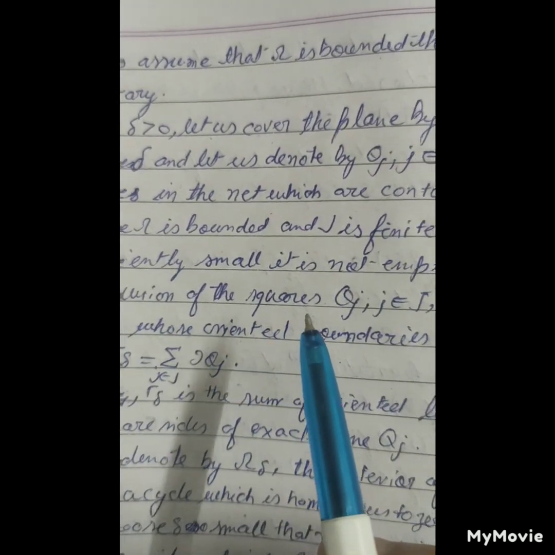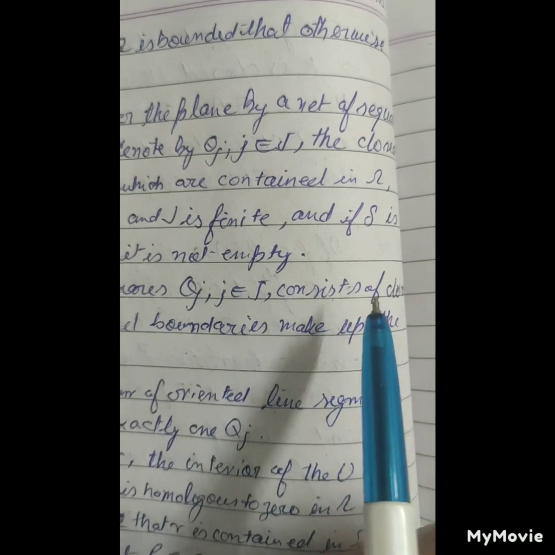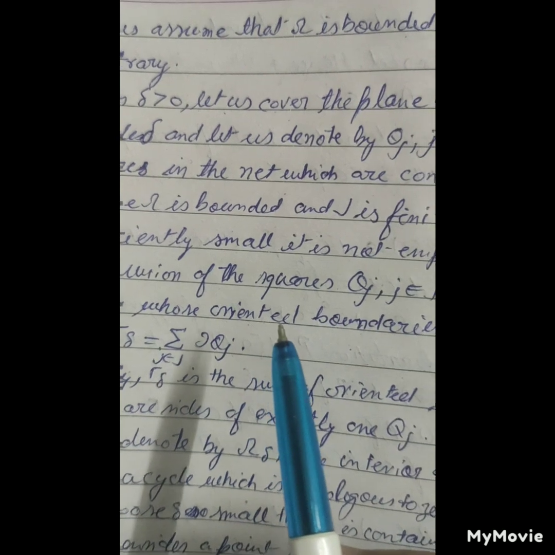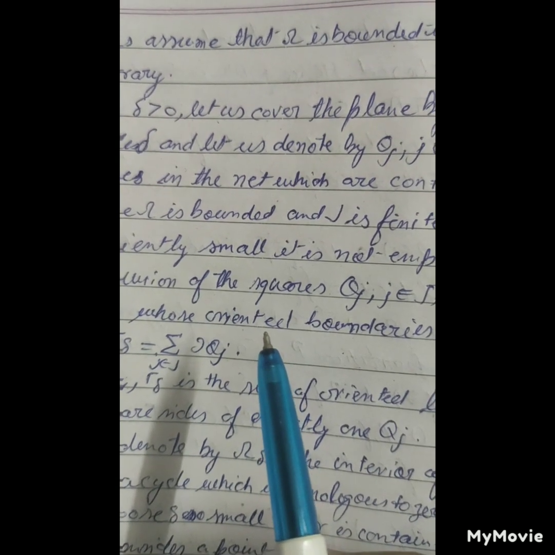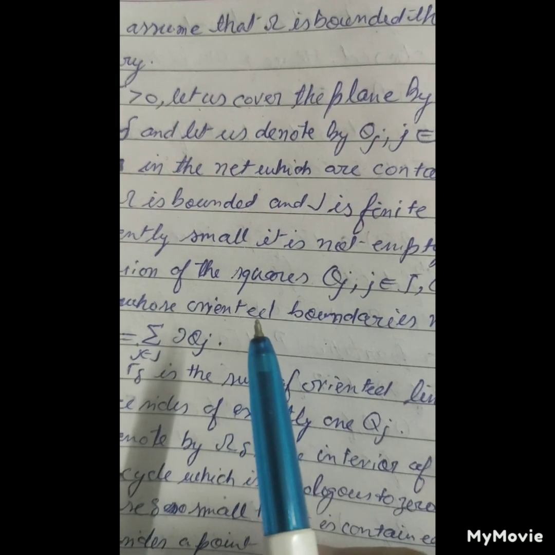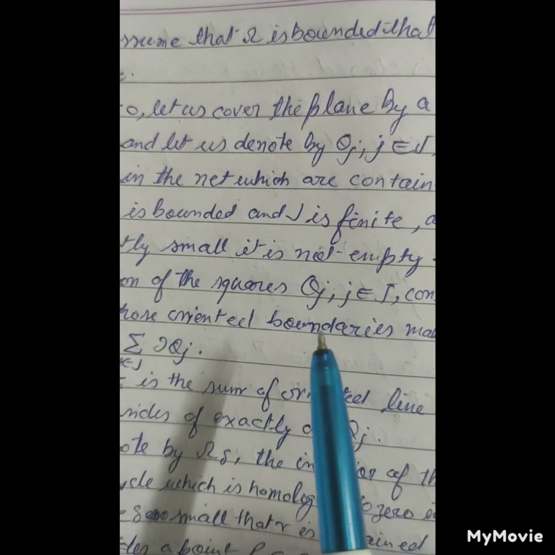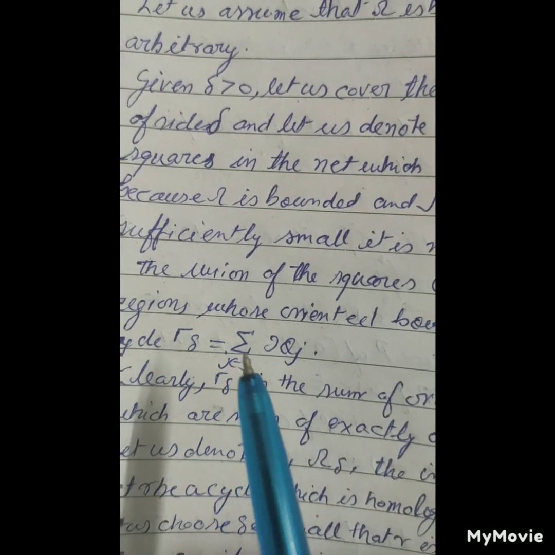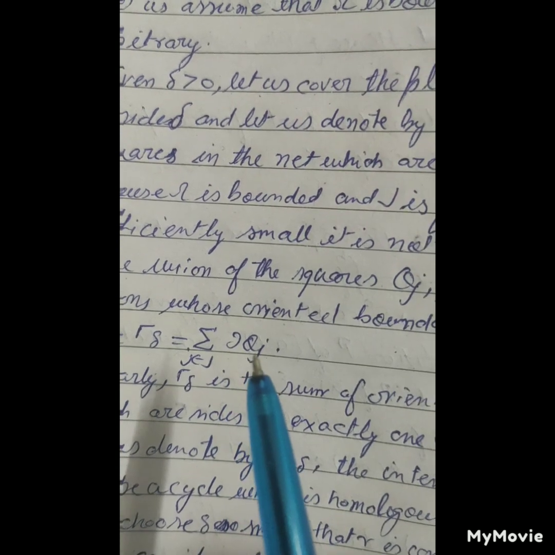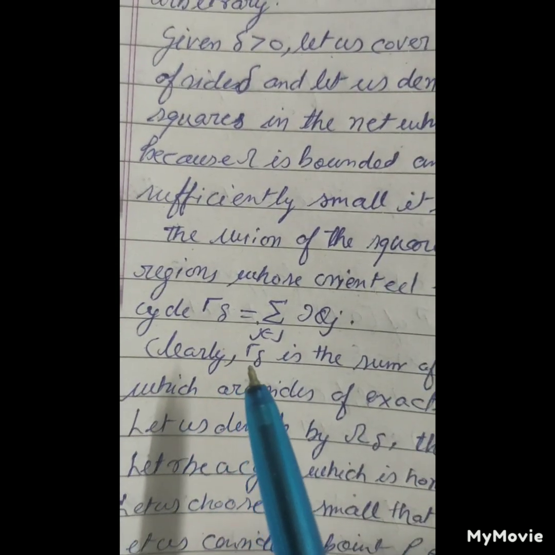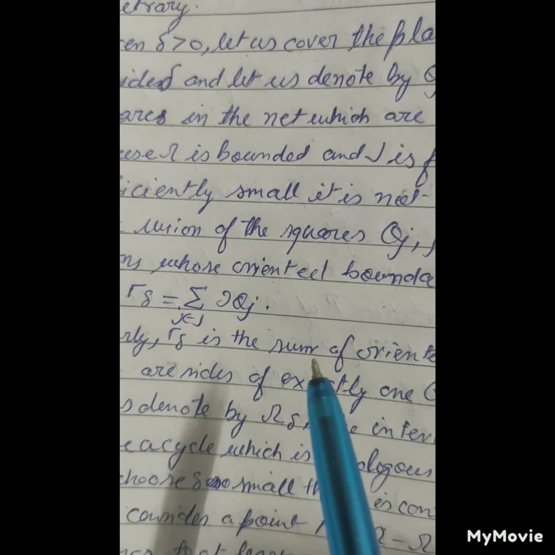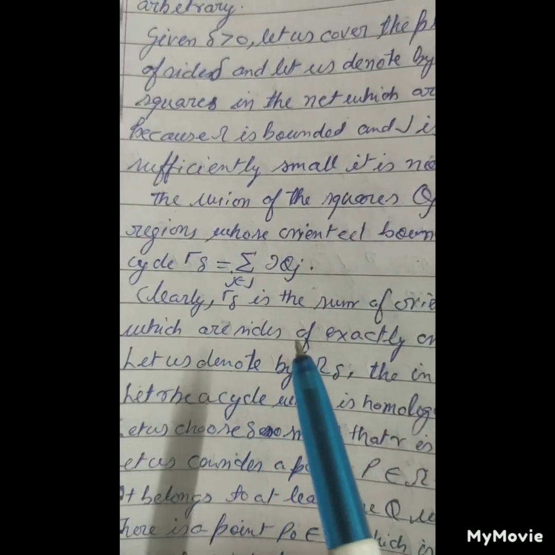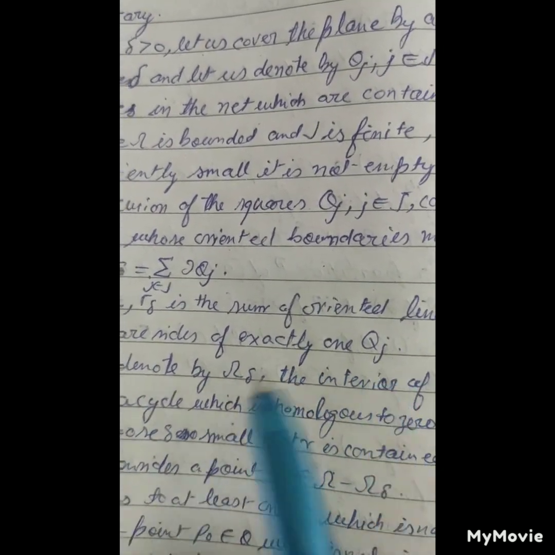Then the union of the squares Q_j, j belongs to J, consists of closed regions whose oriented boundaries are made up of the cycle gamma_delta equal to the sum over j in J of the boundaries of Q_j. Clearly, gamma_delta is a sum of the oriented line segments which are sides of exactly one of the Q_j.